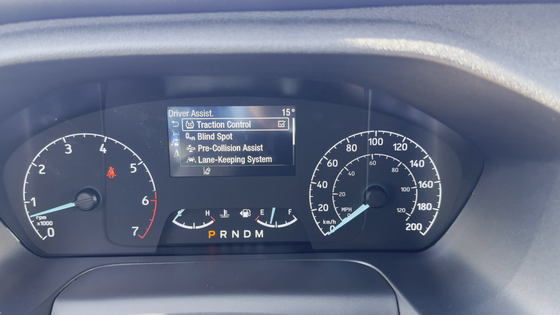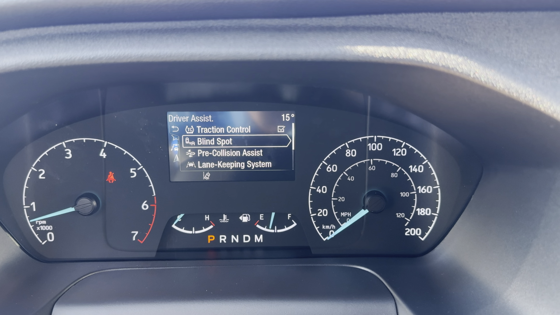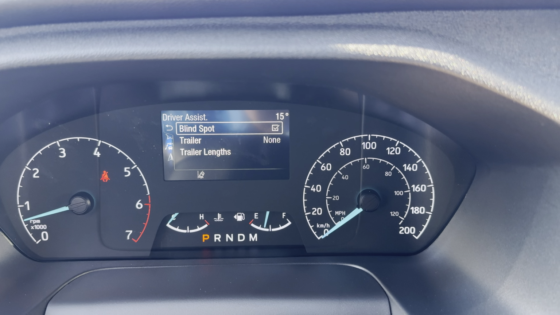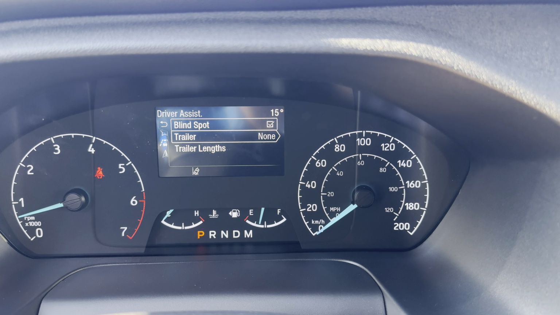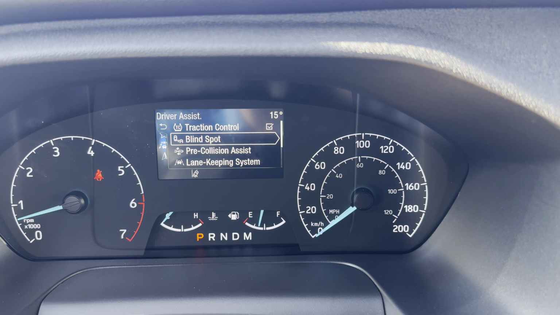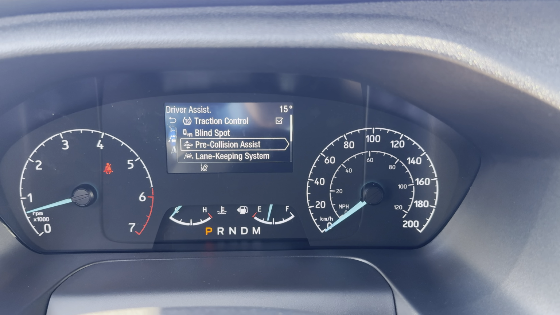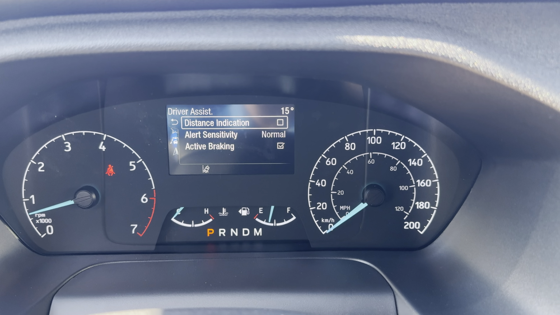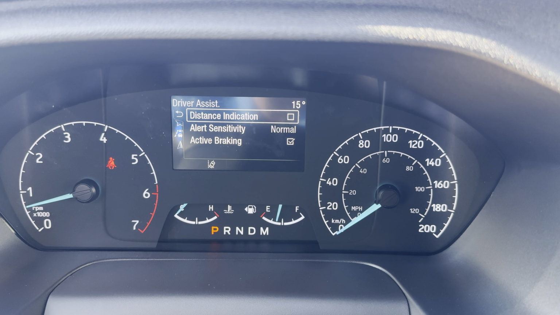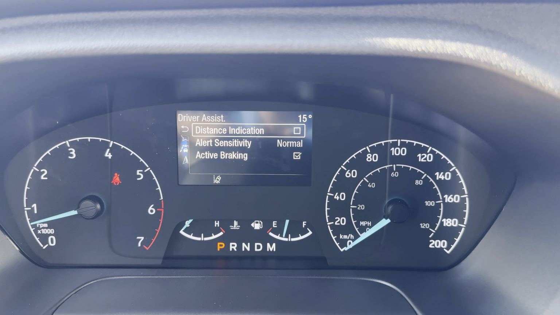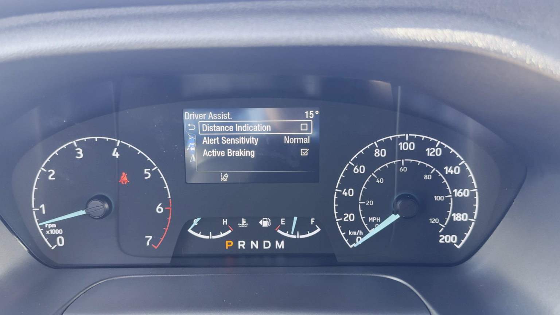I've got traction control turned on. If I hit blind spot, I just have to hit OK, and I can go in there. I've got blind spot on. I can actually set blind spot for trailers as well. I don't have that set up right now. I'm going to back out. I'm going to go down to pre-collision assist, hit OK, go in. You can actually have distance indication where it'll show you how far you are before you're going to hit someone, and you can change your sensitivity.